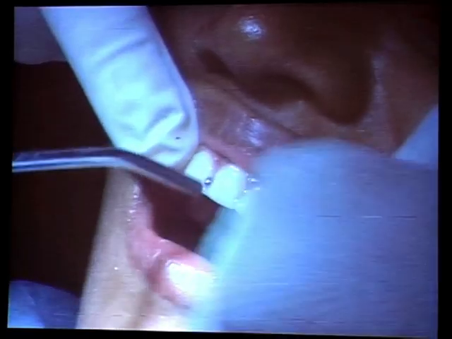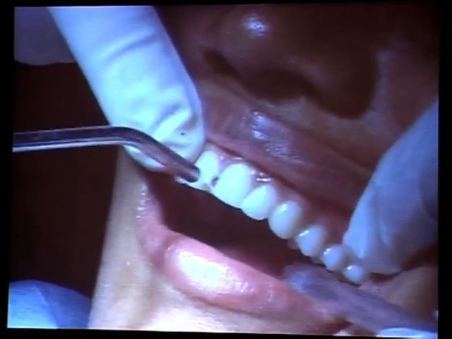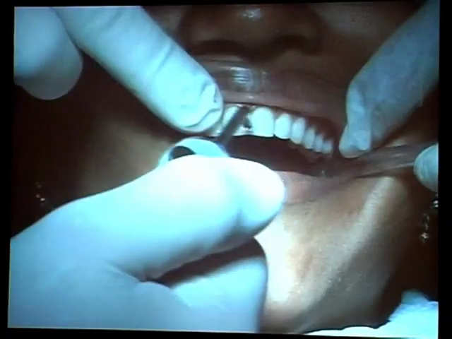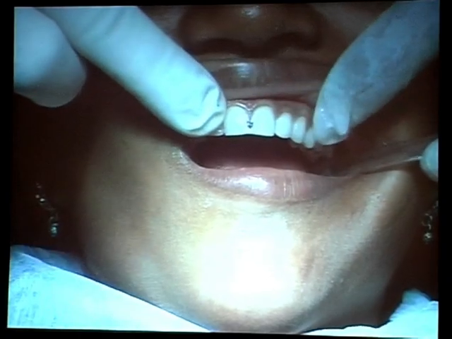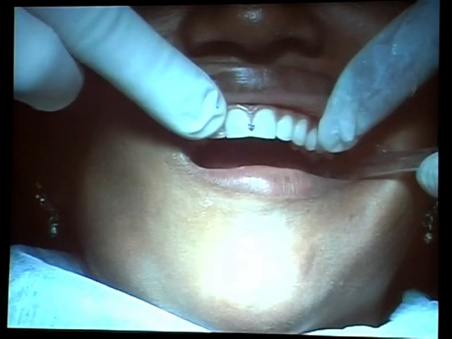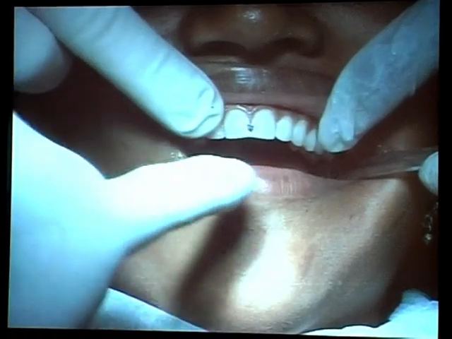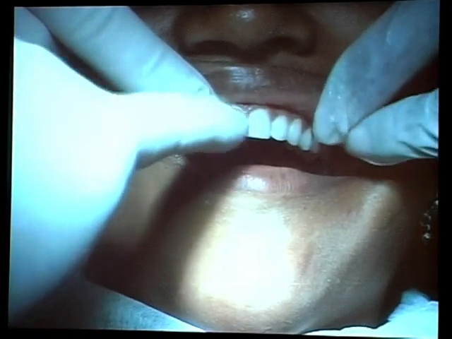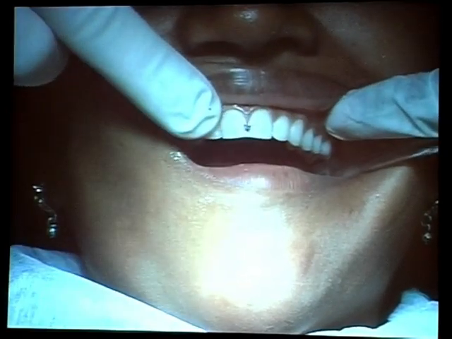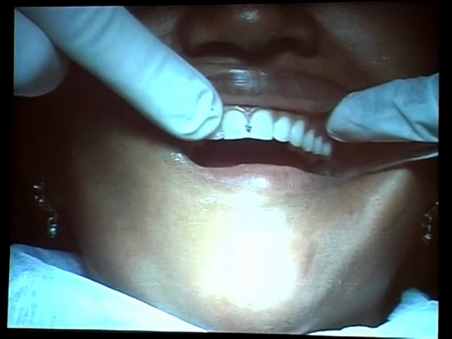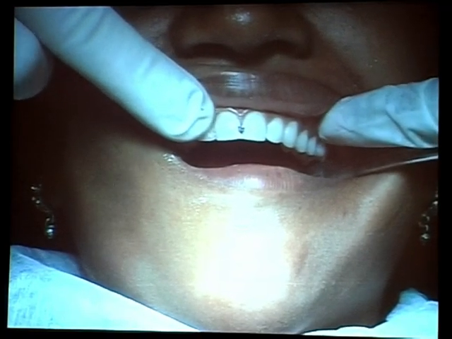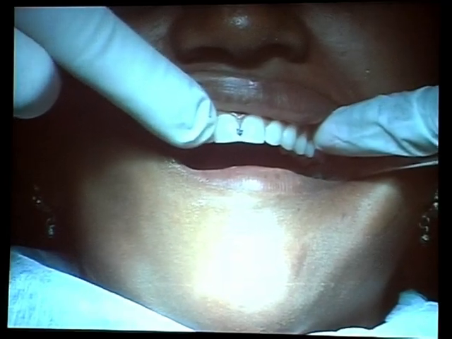Okay, the question is very good. Do we need to use a diamond burr to remove the discoloration in the tubules? And you can see here, all the areas are reached with the laser. You can remove with a laser as well. So we like etched, use a diamond drill, but if it is okay.